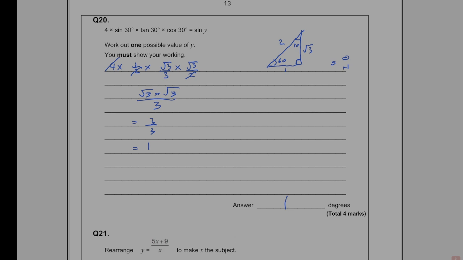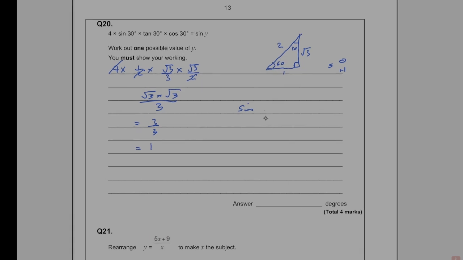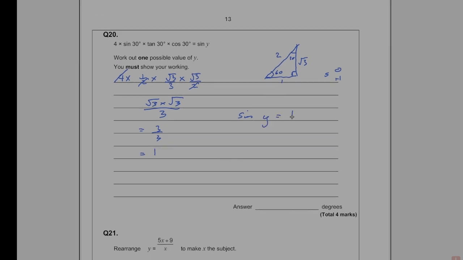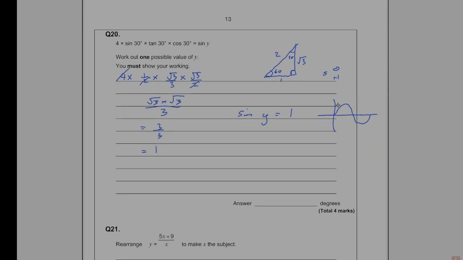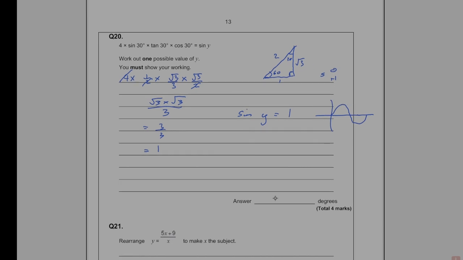Oh, no, sorry. So that's my value of sine y. So sine y is going to be equal to 1. Which means that if we think about the sine graph, so the sine graph starts at 0, so we could go for 90.